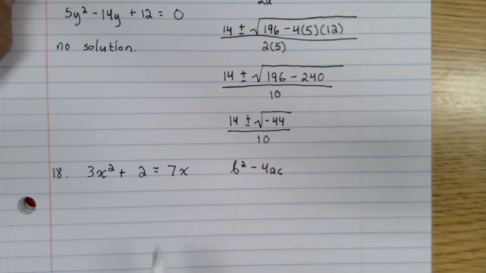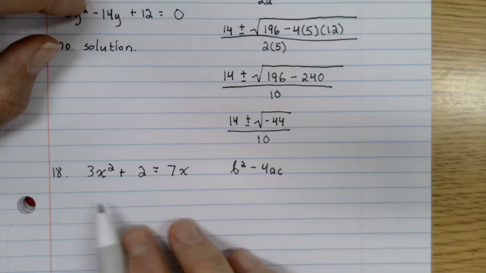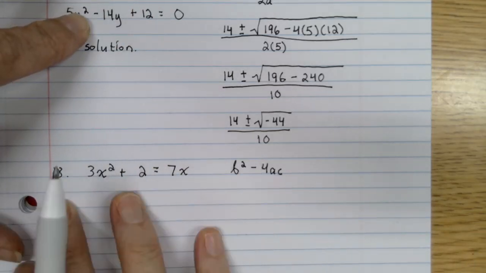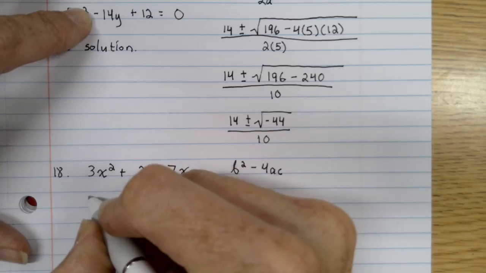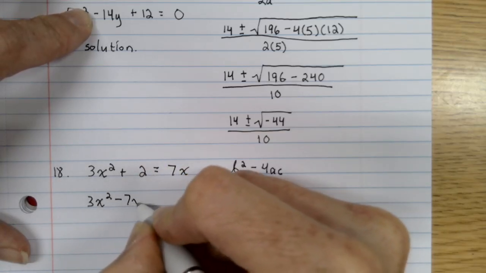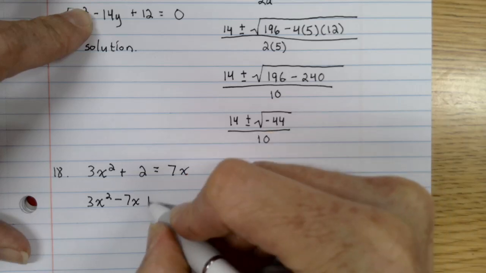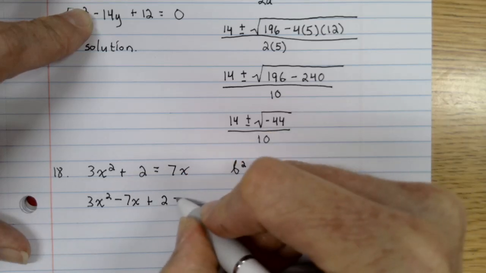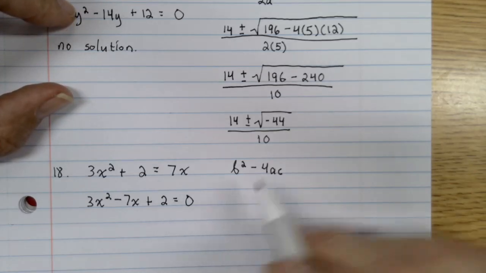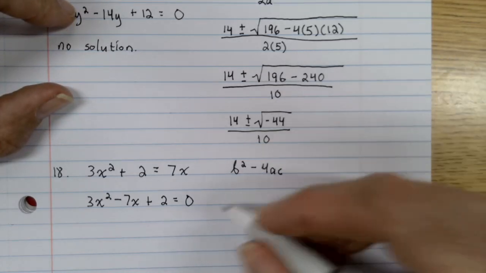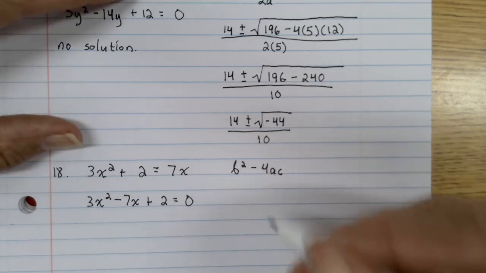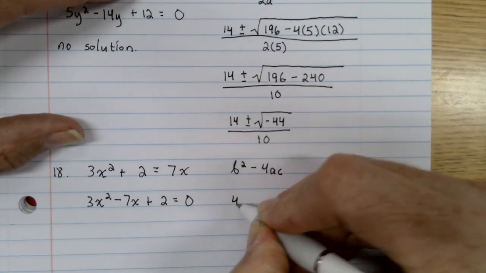All right. But still, if you're going to find the discriminant, or if you're doing anything with the quadratic formula, you've got to get everything on the same side. So 3x squared minus 7x plus 2 equals 0. All right. B squared in this case is going to be 49, right? Because negative 7 squared is 49.